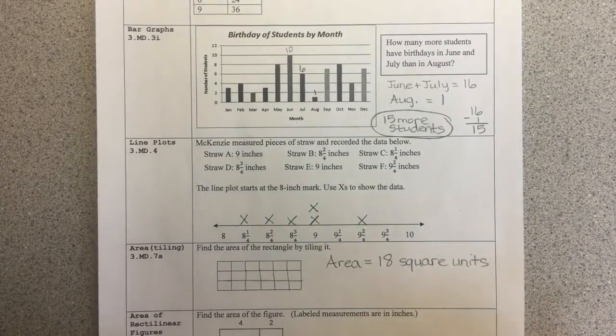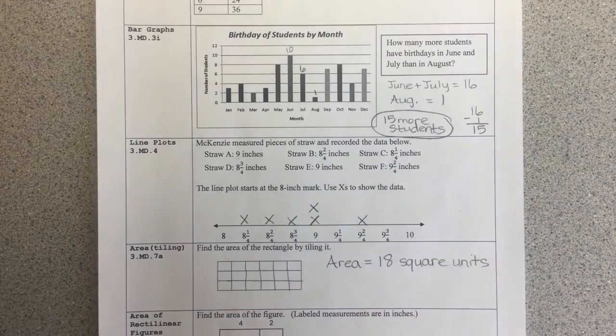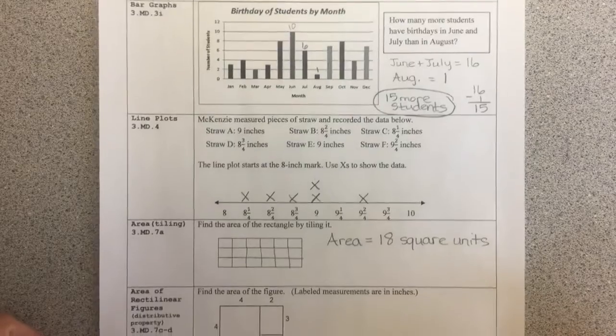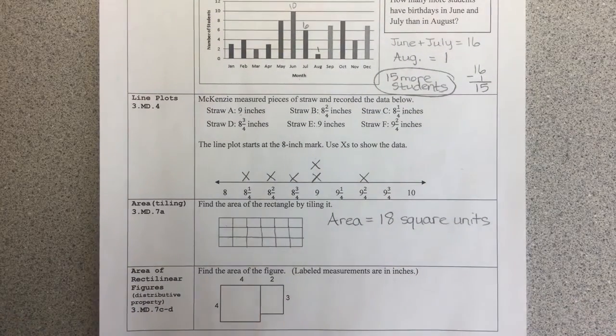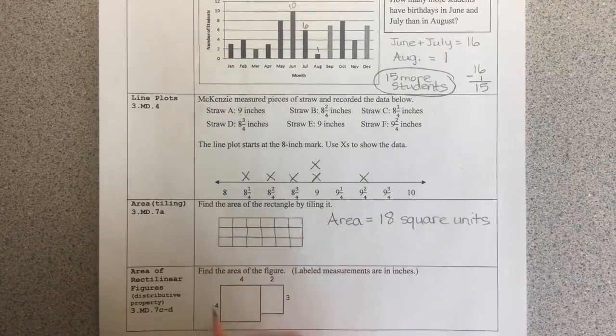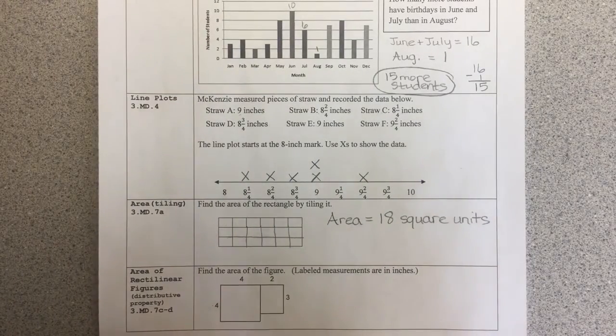Area of rectilinear figures using the distributive property. Find the area of the figure. Labeled measurements are in inches, it tells us. So each one of these numbers here are represented as inches. Well, I know I can find the area of this square as 4 rows of 4 in each row.